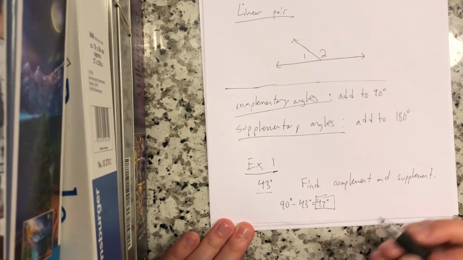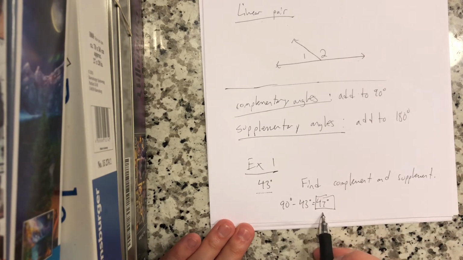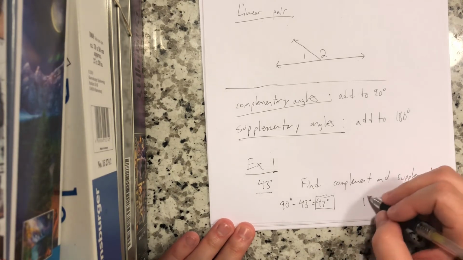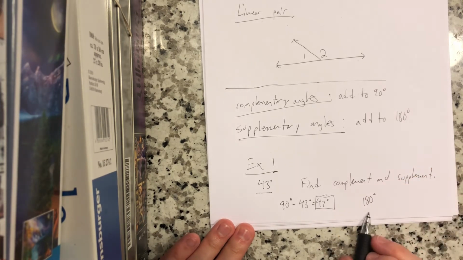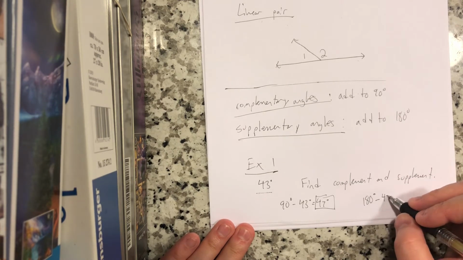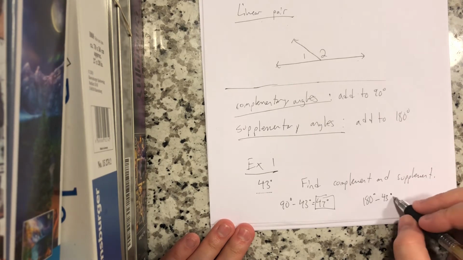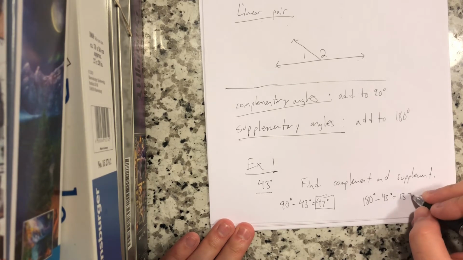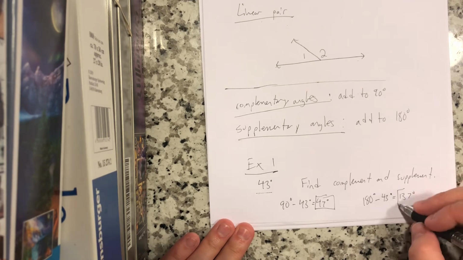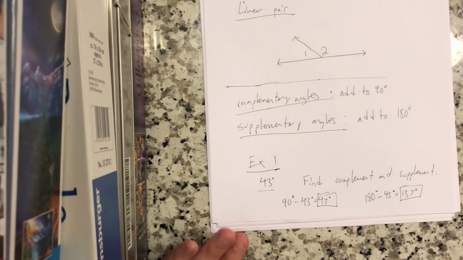So the complement of 43 degrees is 47 degrees. The supplement, remember, supplementary means they add up to 180 degrees. So we're going to subtract this off, and this should come out to 137 degrees. So that's how you do complements and supplements. Hopefully nothing too crazy there.